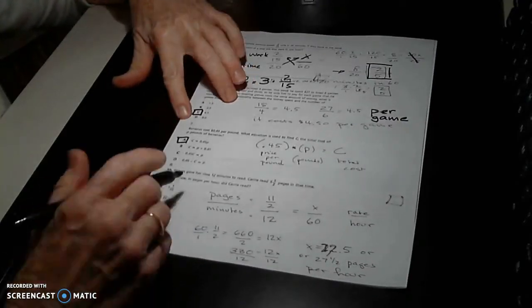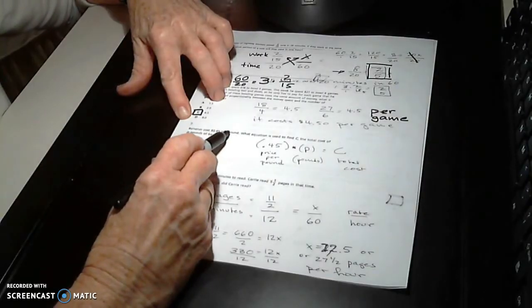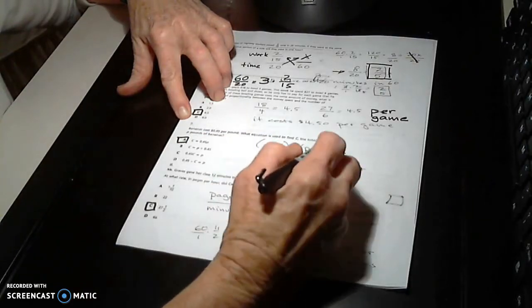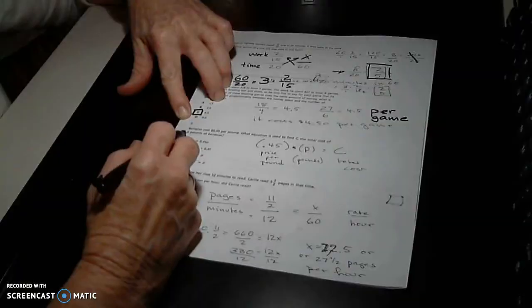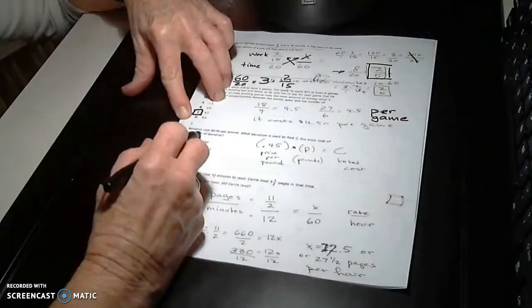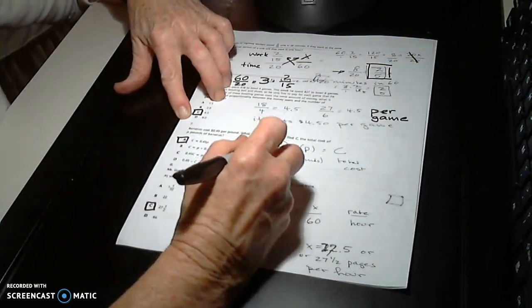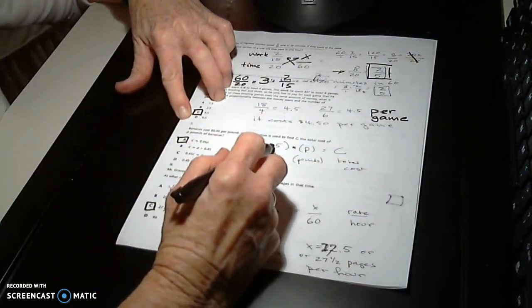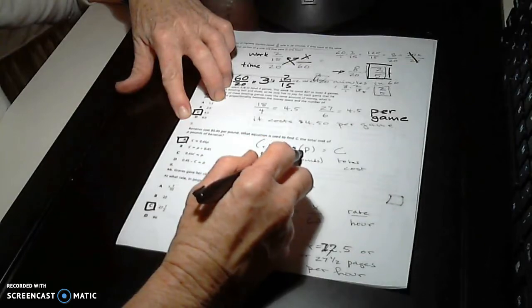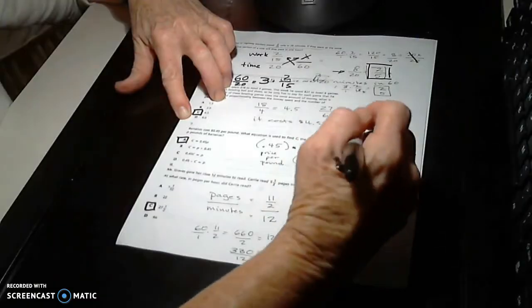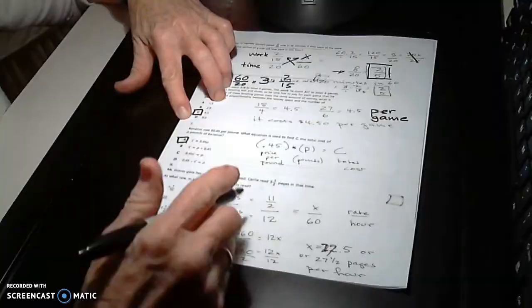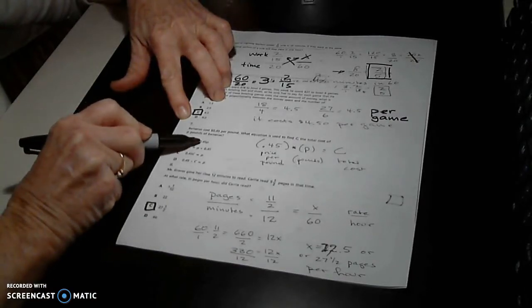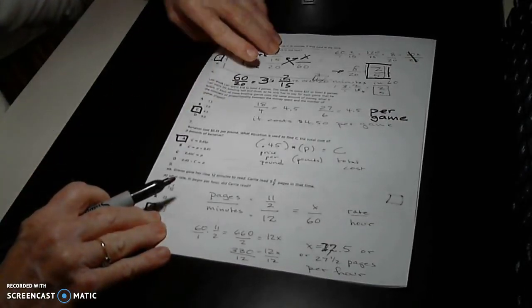Number 7. Bananas cost 45 cents per pound. What equation is used to find the total cost of p pounds of bananas? So if I just take the price, 45 cents, I multiply it by the number that I buy, I get the total cost of C. The correct answer is A. C equals 0.45 times P.